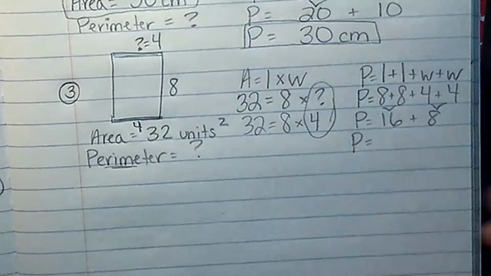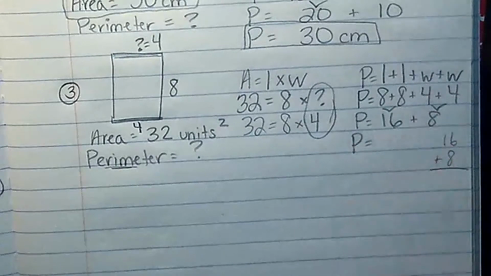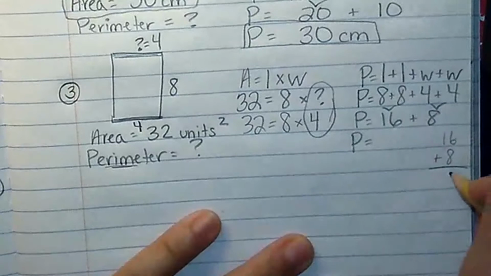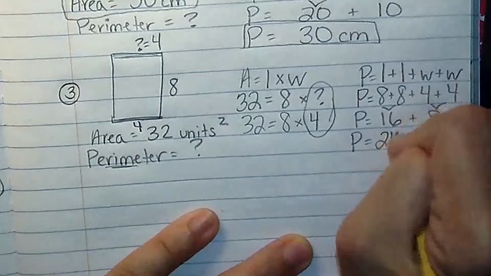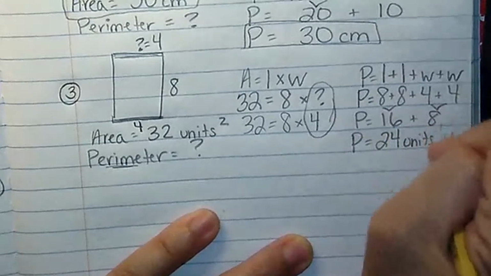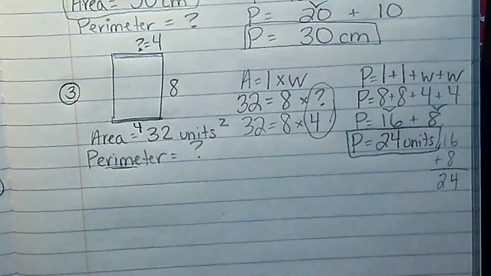Perimeter equals, and if you don't know it this way, you can always stack them and add them to be accurate. More important that you get it right and take your time instead of doing it fast, okay? 24 units. Plain old units because it's the perimeter. It's talking about around the edge, not talking about the area in the middle.